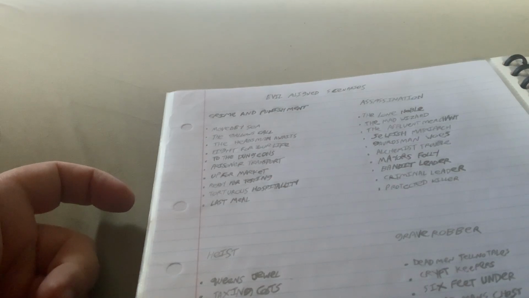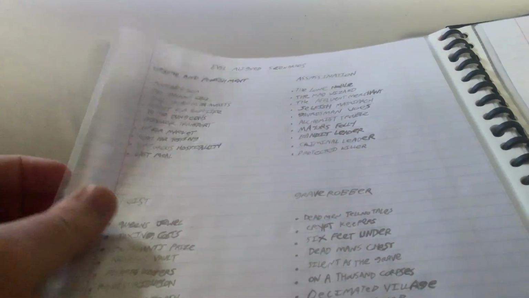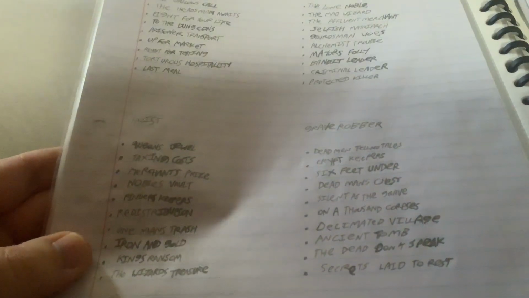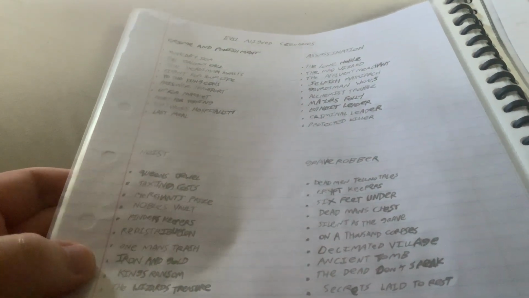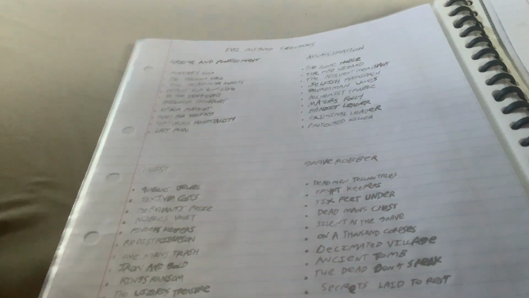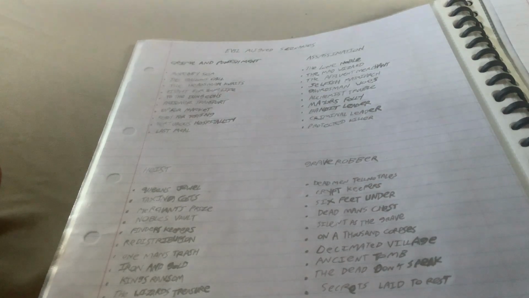Anywho, yeah. Grave robbing, being involved in a heist, needing to take down someone. Yeah, those are generally more in line with evil characters, but good aligned characters could be involved in that in some way or form as well.